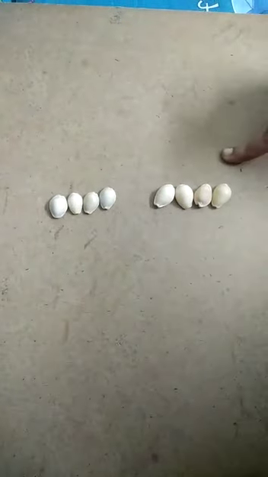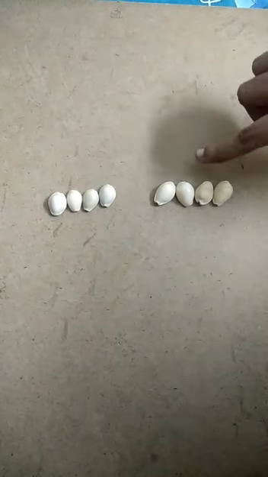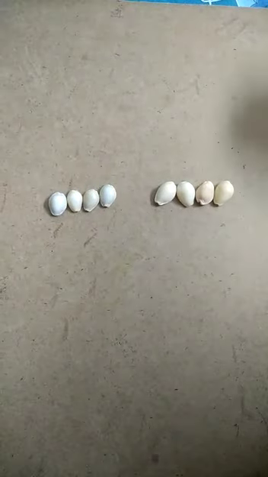To 2 children I can give it. Each one will get 4 and 4. So I can divide this in this way also. 2 children are there and each one will get 4 each. So this is equal to 2 into 4. Each one is getting 4 and 2 children are there. 2 into 4 equal to 8.